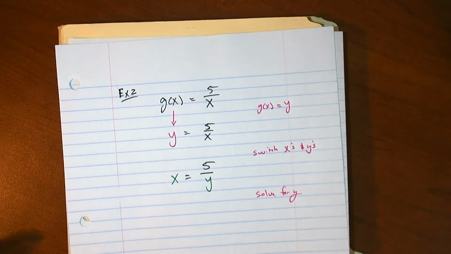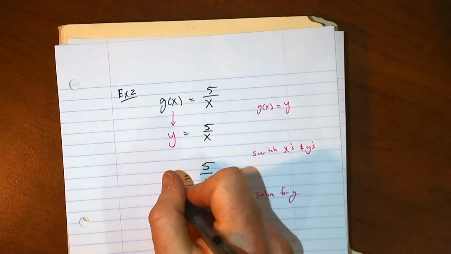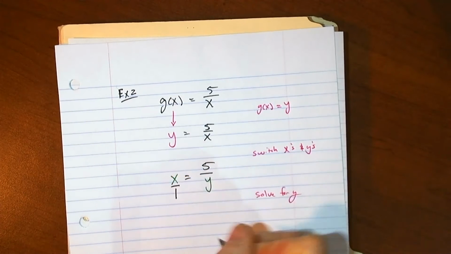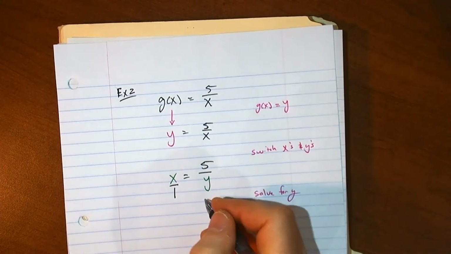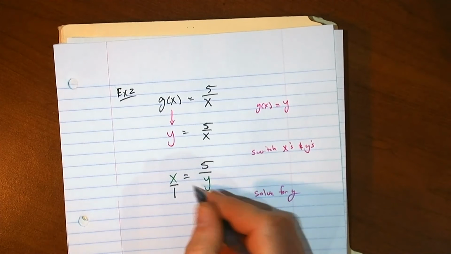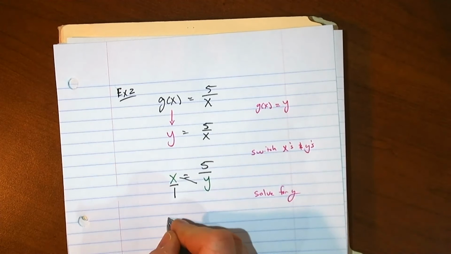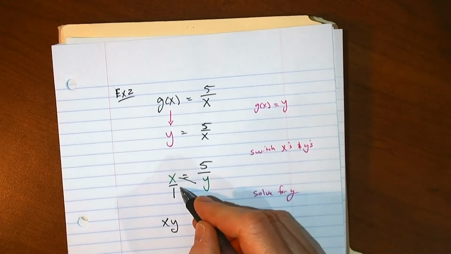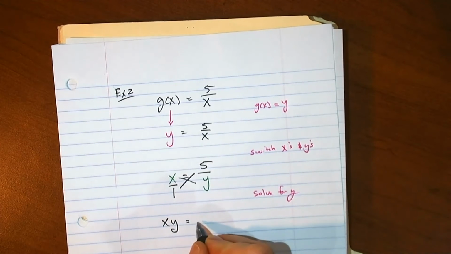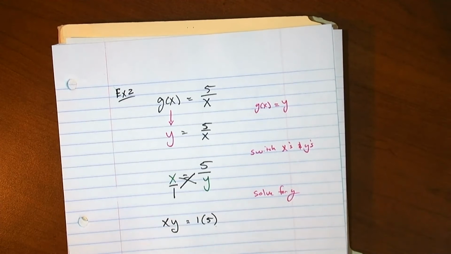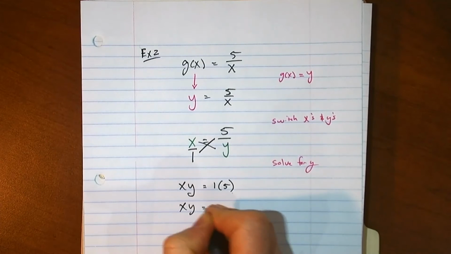Okay, now with this, there's a lot of different ways you can solve this. Different people think of it different ways. I think my favorite method goes back to what we talked about last week. Think of this as a rational equation. Well, it is a rational equation. But think of it as a rational equation where the x can be written over 1, and then I can just cross multiply. So if I cross multiply here, I'm going to get an x times a y. And if I cross multiply here, I'm going to get a 5 times a 1. Okay, so I end up with xy equals 5.